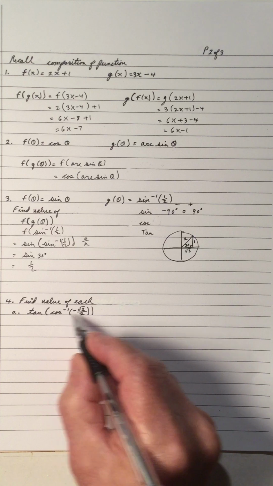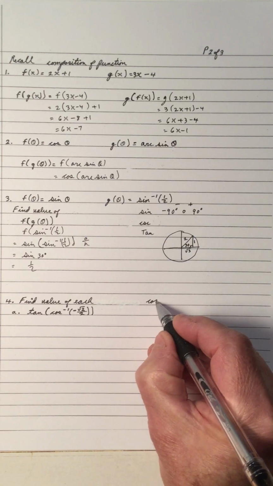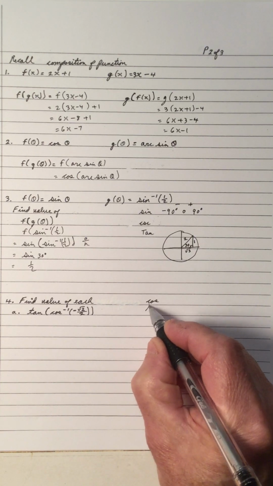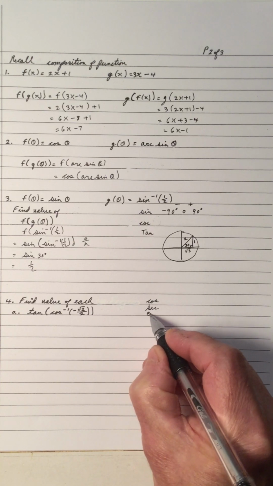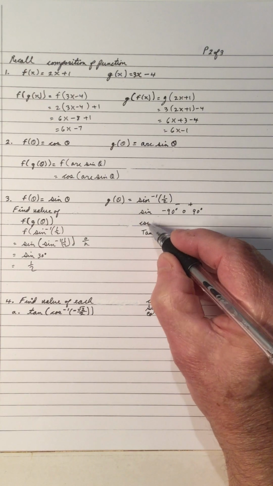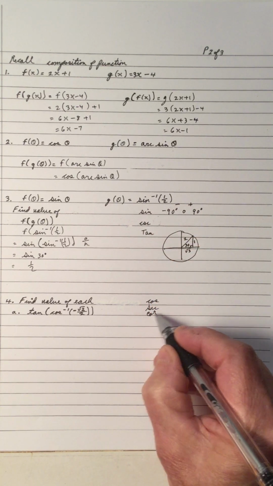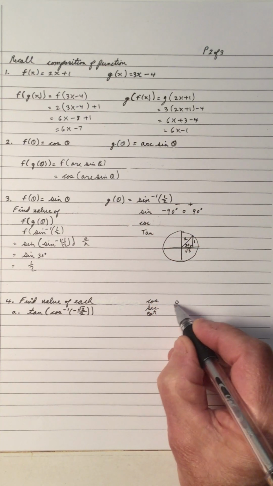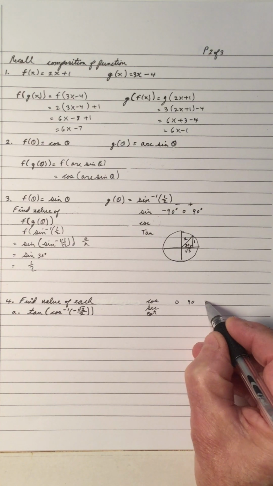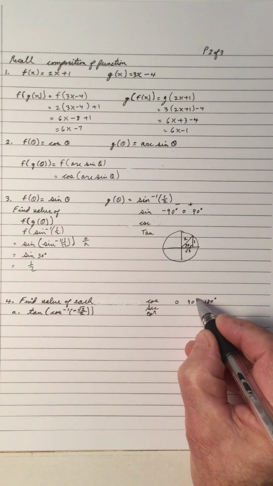So we have cos, and again, let's look at cos goes with secant, goes with cot. Sine, cosecant, and tan go together for -90 to 90. So these three go together from 0 to 90 to 180.